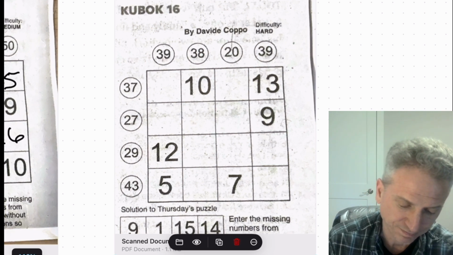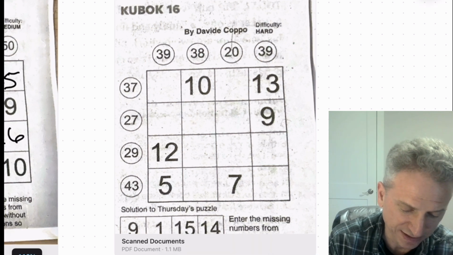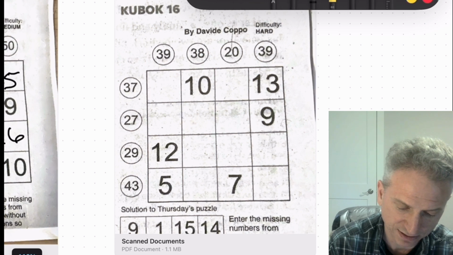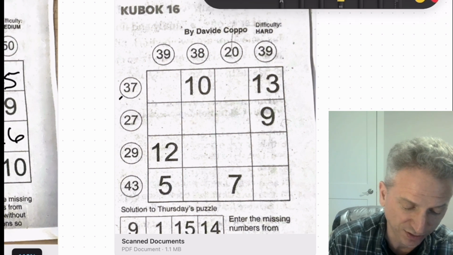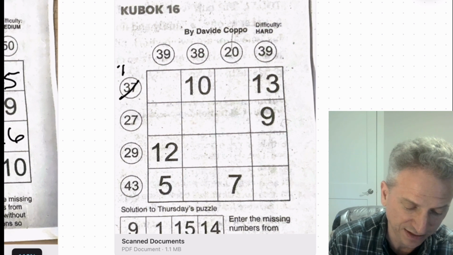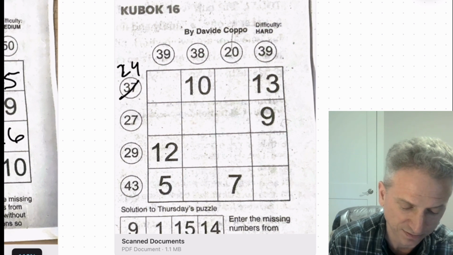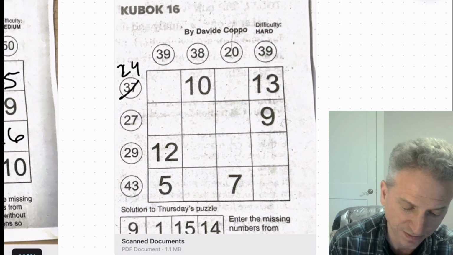We're going to go through, update the totals once again. Gotta get it off the eraser. So 10, 13, and row 1 is 23 from 37 is 24. That's not right. Sorry.